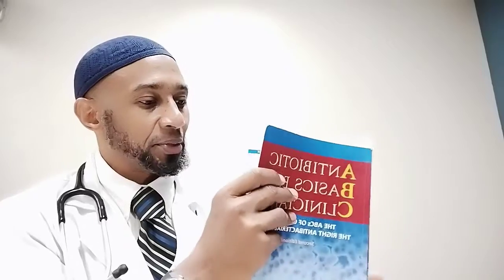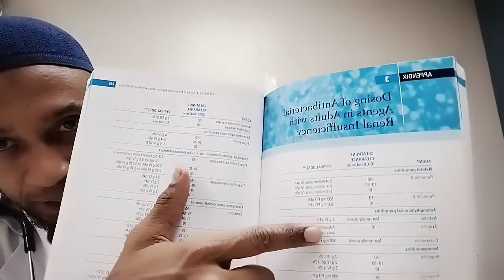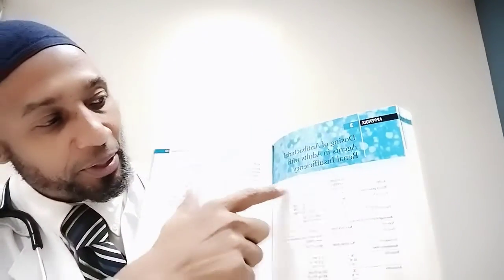A lot of them need hemodialysis 3 times a week. So we do have a renal specialist that deals with that. But it's important that you understand that a lot of the antibiotics need to be renally dosed for people who have got renal insufficiency.